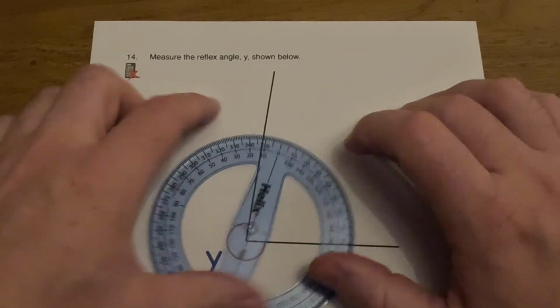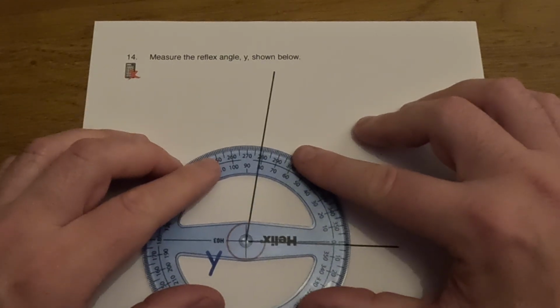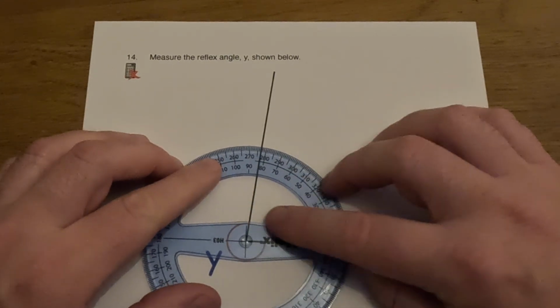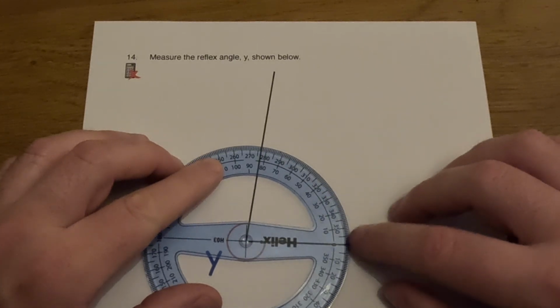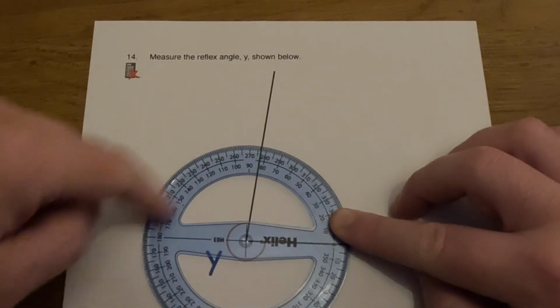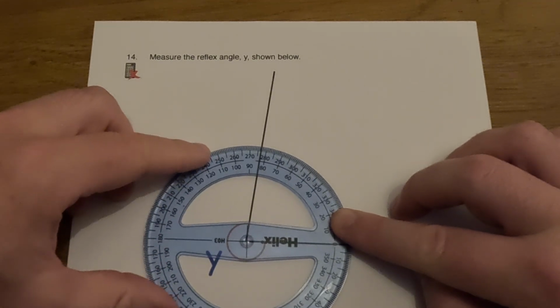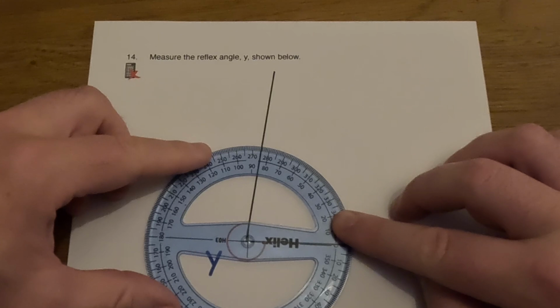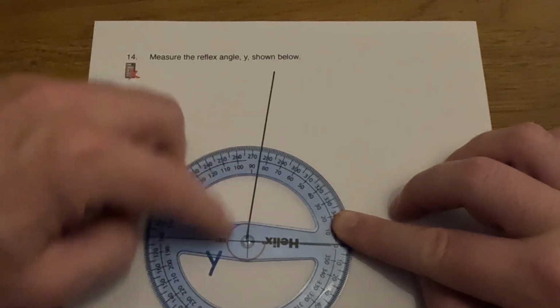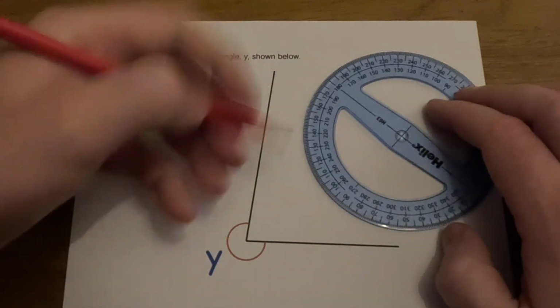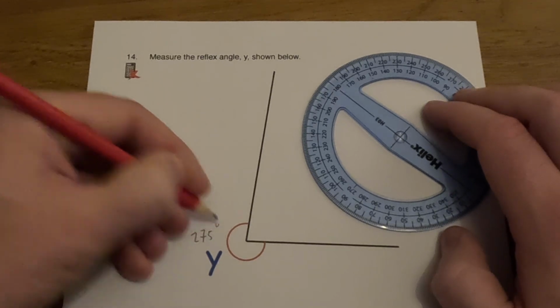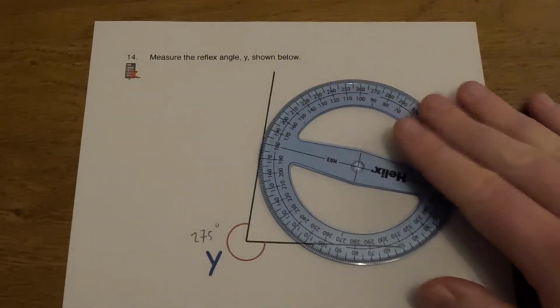So we could do it that way, or we could actually get the protractor and put it this way here with the cross of the protractor on where the two lines meet. Again, put the 0 on the line, and we're going to go around this time clockwise. And again, if you go around clockwise, you're going to go to 275 degrees again, like so. So that angle is 275 degrees. So you could measure it with your 360 degree protractor.